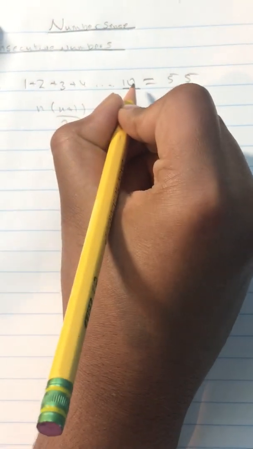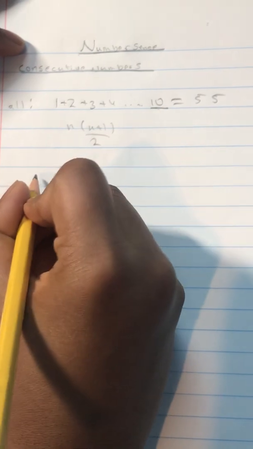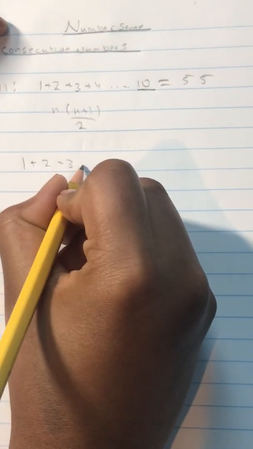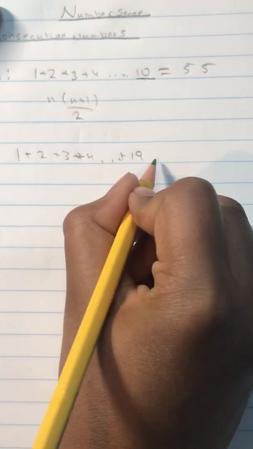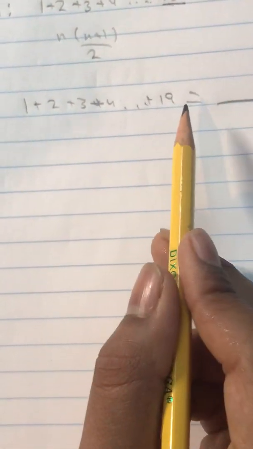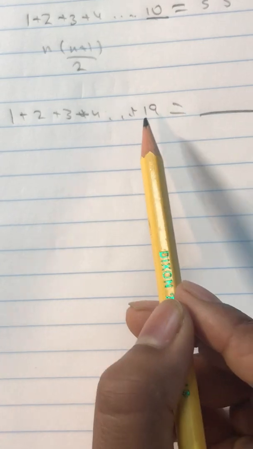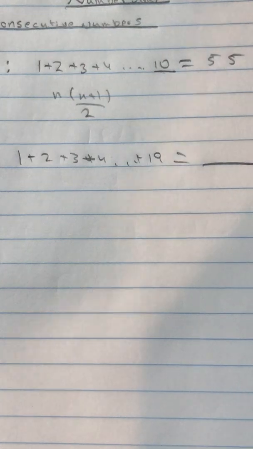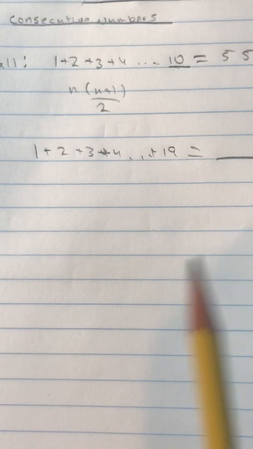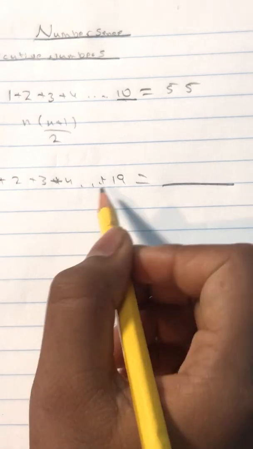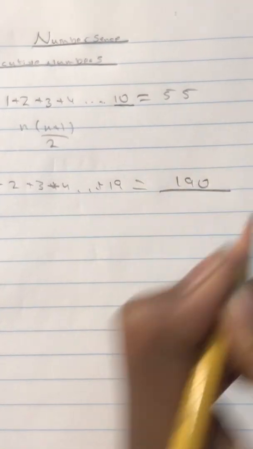Now, there's something else that you do. So this is an even number, and it ended on an even number. But what happens if it ends on an odd number? Pretend this goes all the way to the number 19, for example. Okay? What would this equal to? 19 plus 1 is 20. But you don't just do 20 times half of 19. You half 20 because if you half 19, it would become a decimal. So 20 divided by 2 is 10. Then you just multiply 19 by 10 straight up. You don't do anything else. So 10 times 19 is 190.